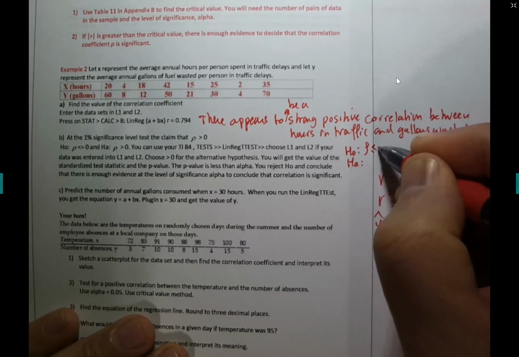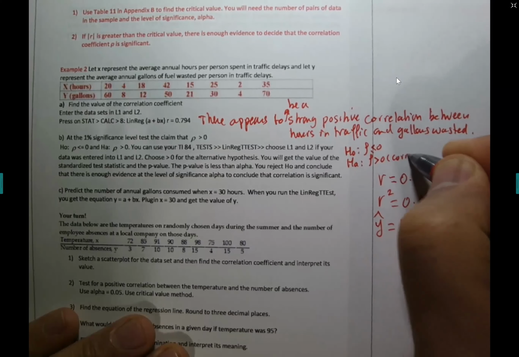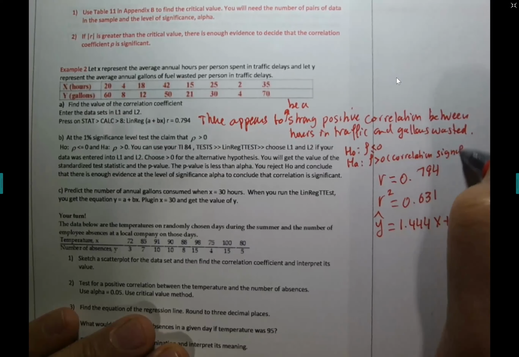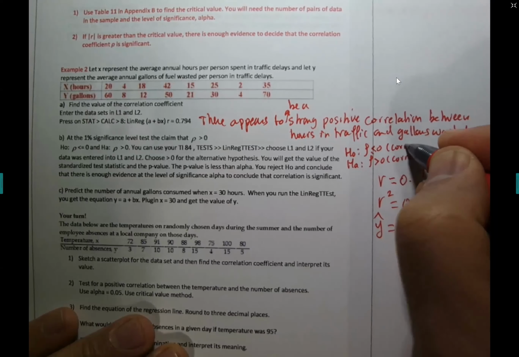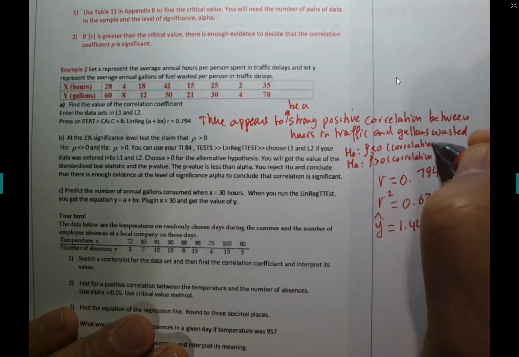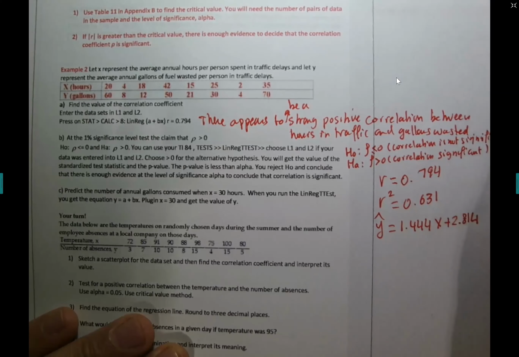Rho is less than or equal to 0. Rho is greater than 0. And here you put correlation is significant. And here you put correlation is not significant. Always in the null hypothesis, not significant, and in the alternative, significant.